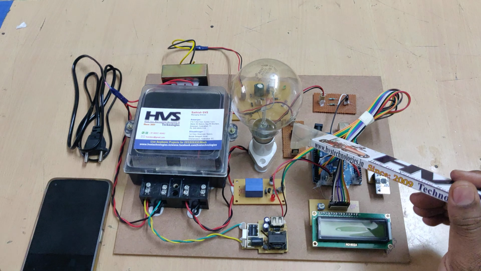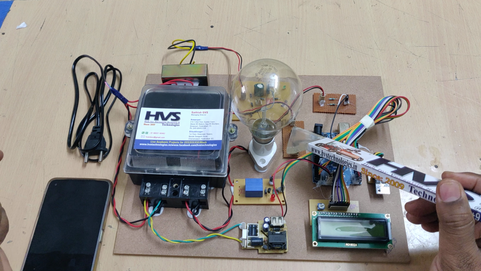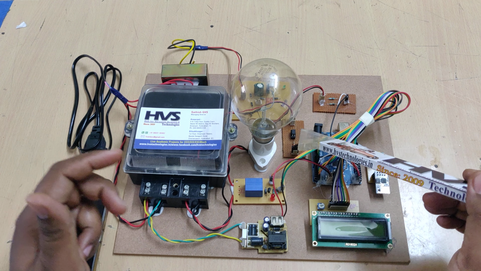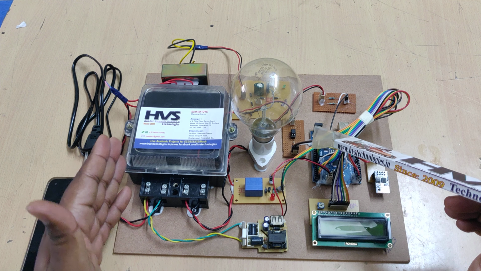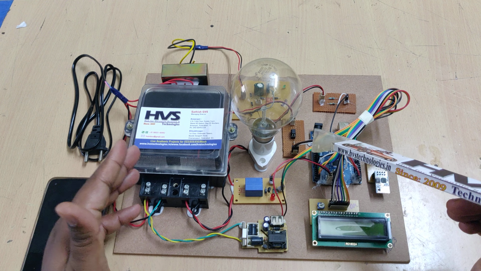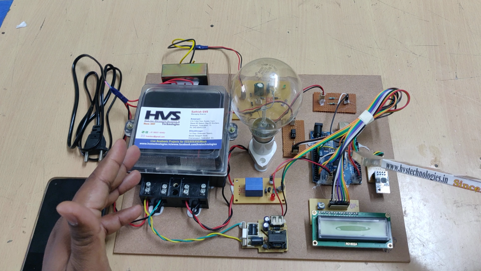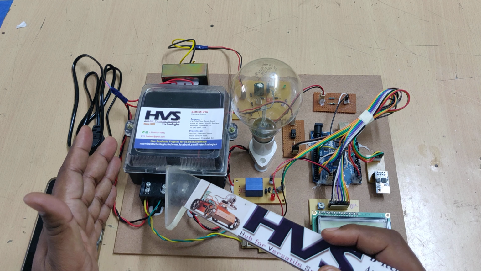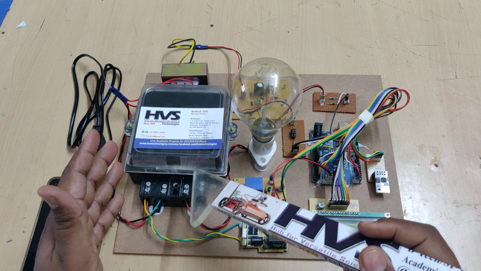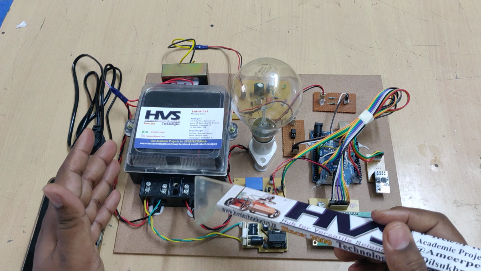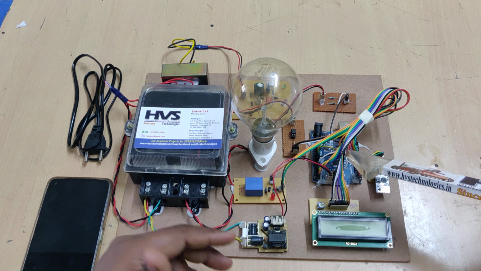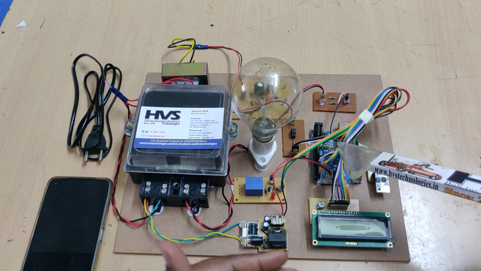One more IC is there, the PC817, which is the main isolation between the current circuits inside the energy meter and our Uno board. When we are measuring the pulses from this current circuit, if we provide them directly to the Uno board, the Uno board may get damaged.